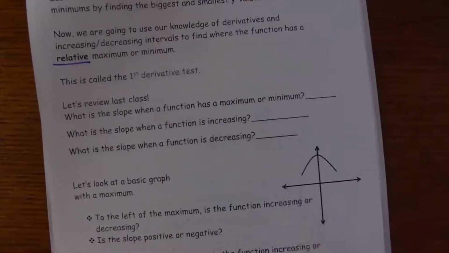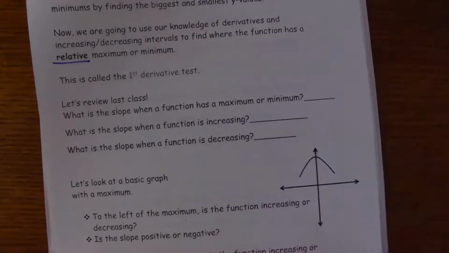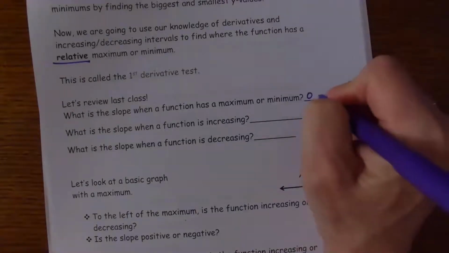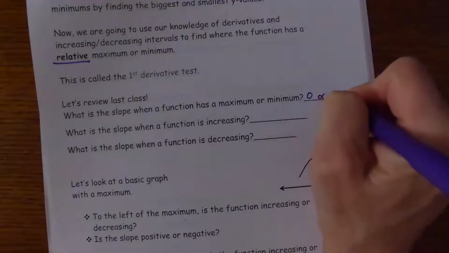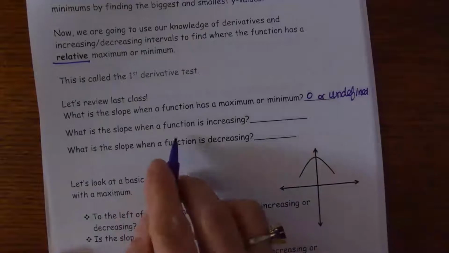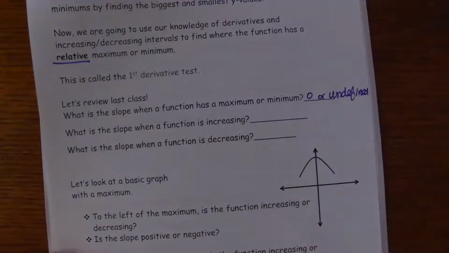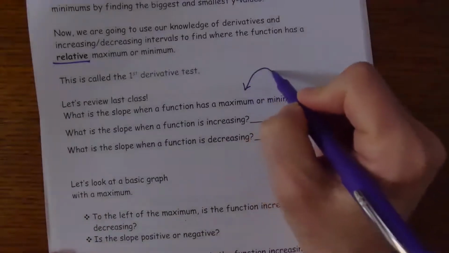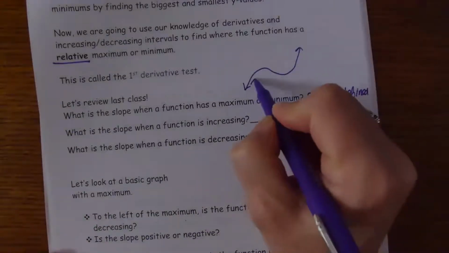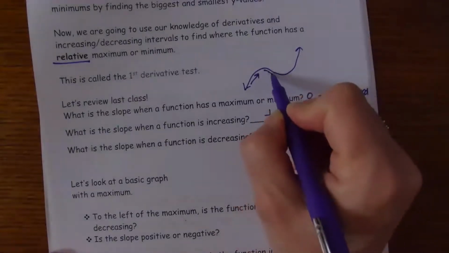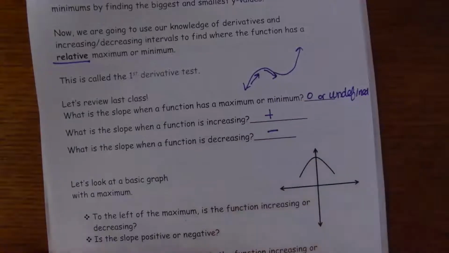Okay. What is the slope when a function has a max or min? You just answered that. It's 0, or it could be undefined if we have some asymptotes, right? What is the slope when a function is increasing? So if you think about a function where I'm increasing, my slope is positive, and then where I'm decreasing, my slope is negative, right?